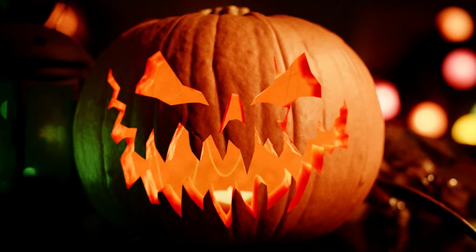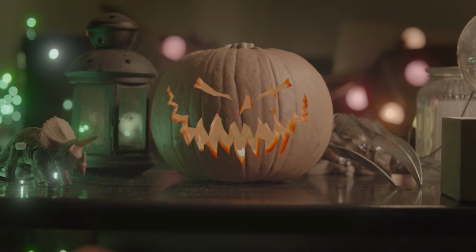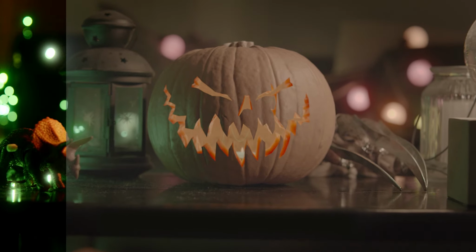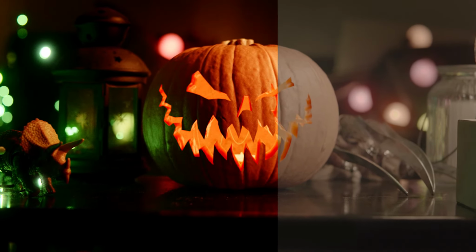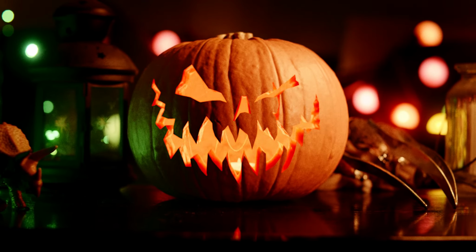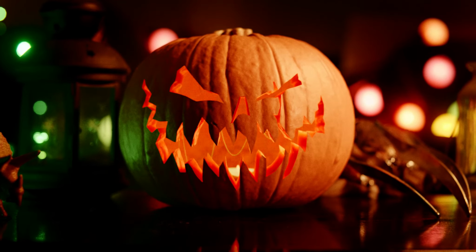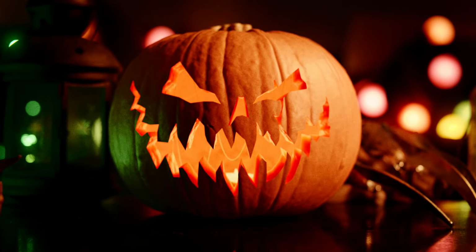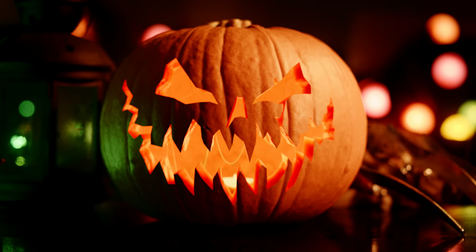I think the depth of field really helps to tie everything together. Obviously it'd probably be a lot easier to just carve a real pumpkin, but I mean, we can put whatever we want on here now and even move it about and animate it, so I guess that's kind of neat.